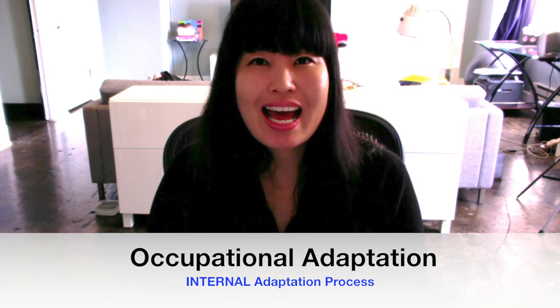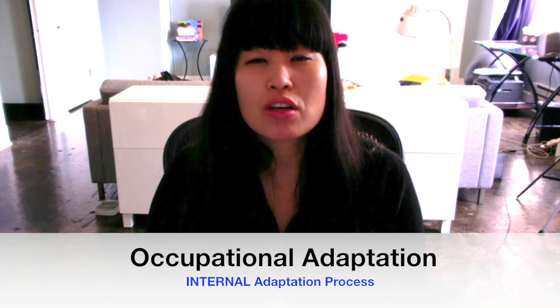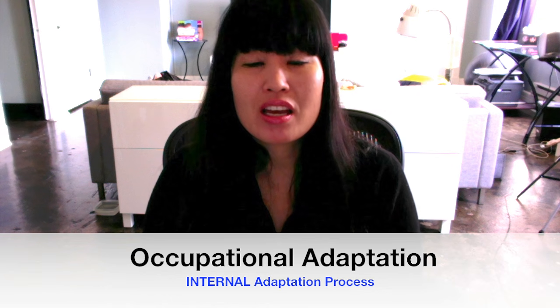And the crux of this theory really comes down to the internal adaptation process. So contrary to what you might think or what you might initially assume when you first hear the word occupational adaptation, you're probably thinking, how are we going to adapt the task or how are we going to adapt the tool?